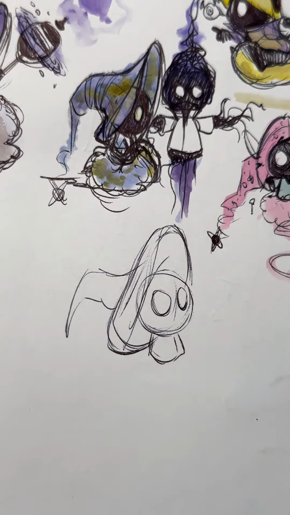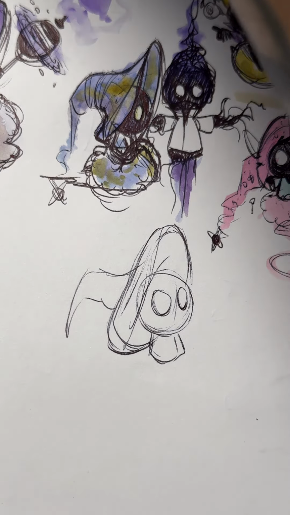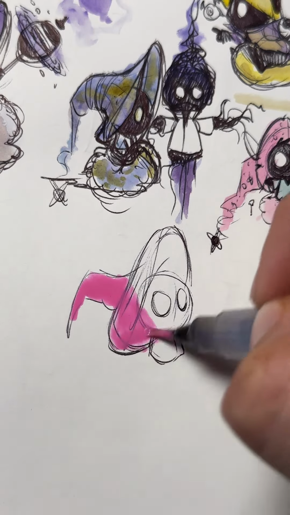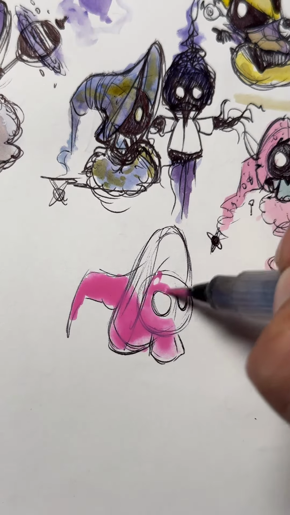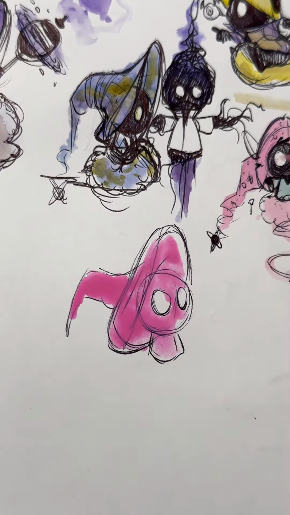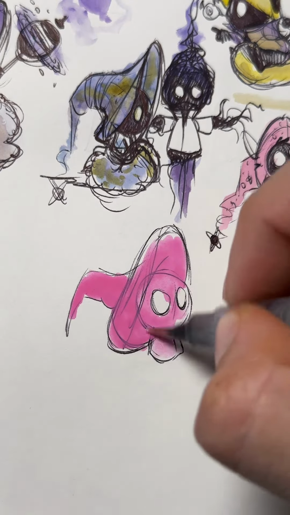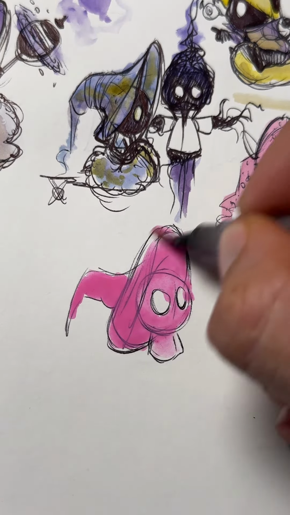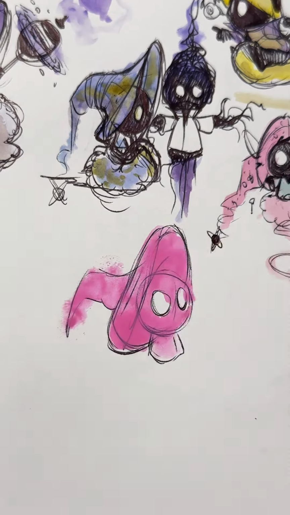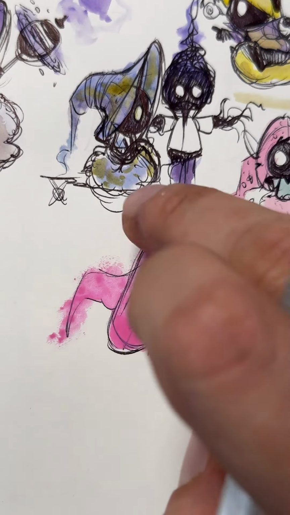Let's see, let's try it though. I am not one to test something out before trying it. So let's see. Let's flood everything with color. Then use our finger to make it all ghostly-ish.